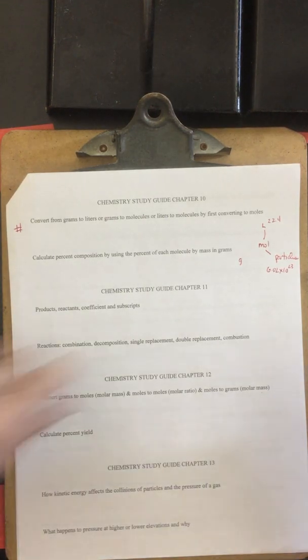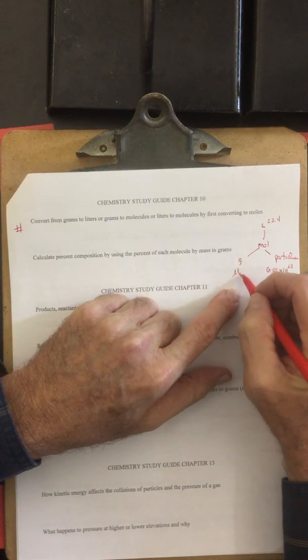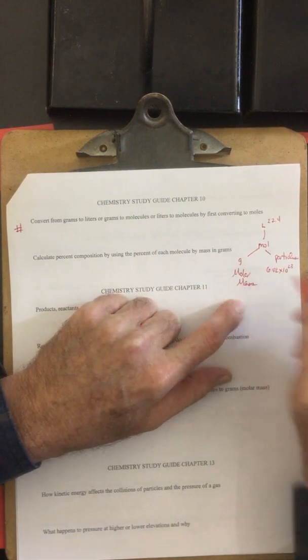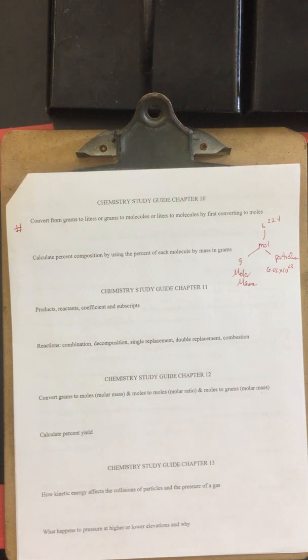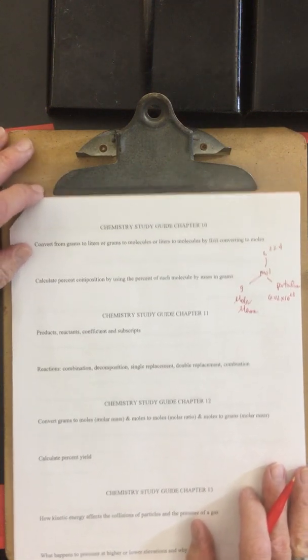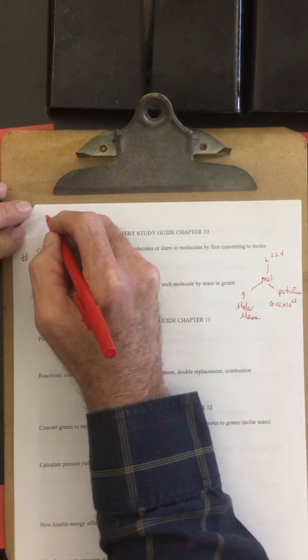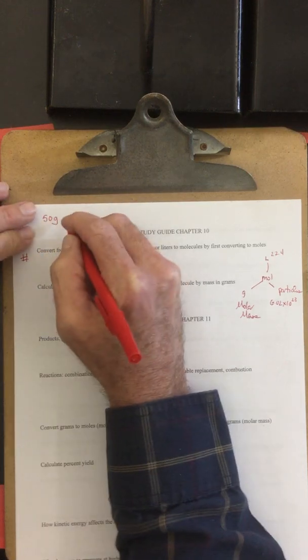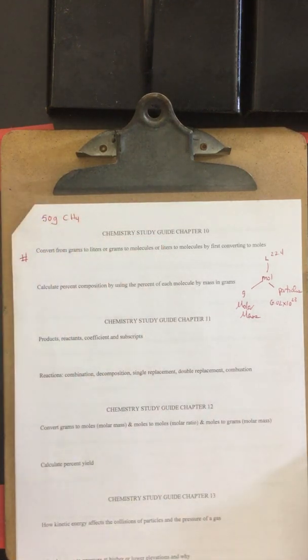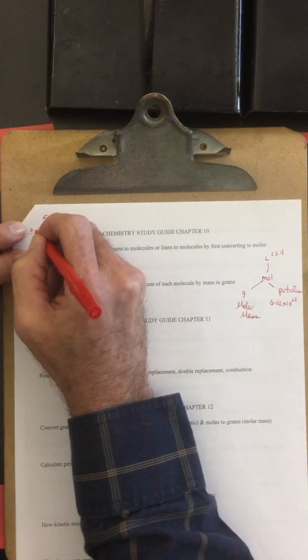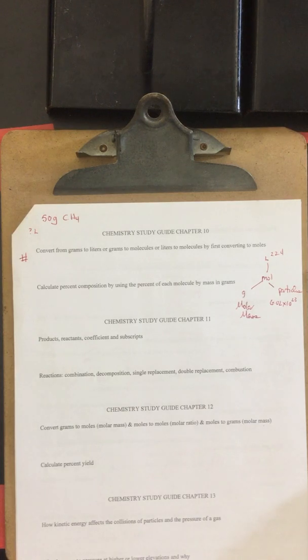With grams, we have to calculate what the molar mass is, and that depends upon each individual molecule that you're looking at. Okay, so imagine that you have 50 grams, I'm going to do this one up here, 50 grams of CH4. Question is, how many liters is this going to be? How many liters will you have?